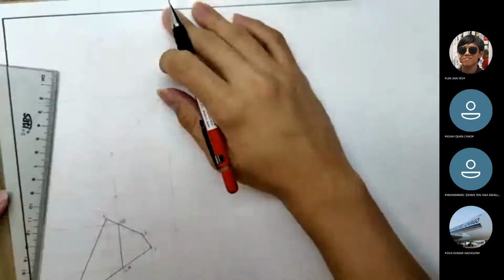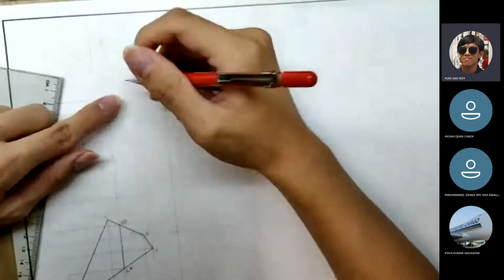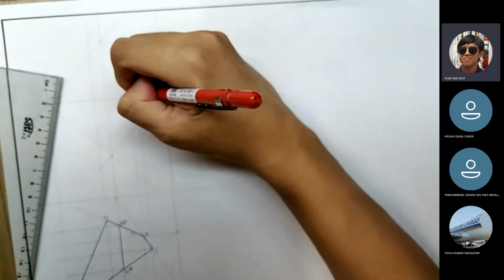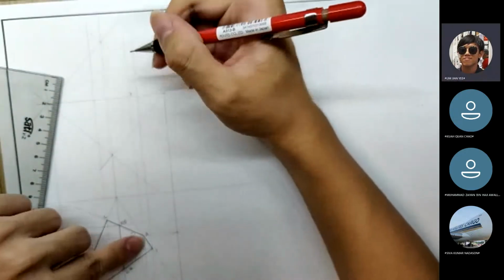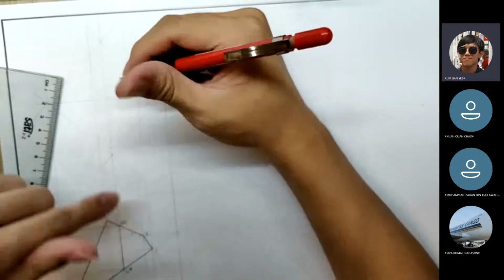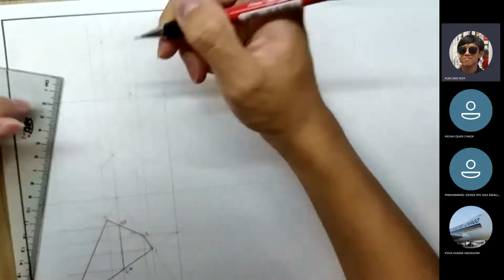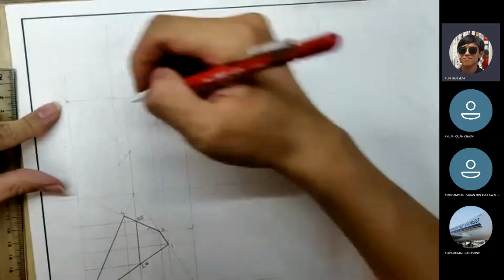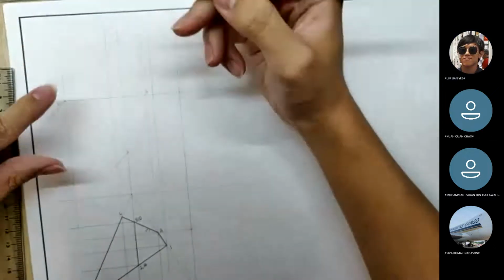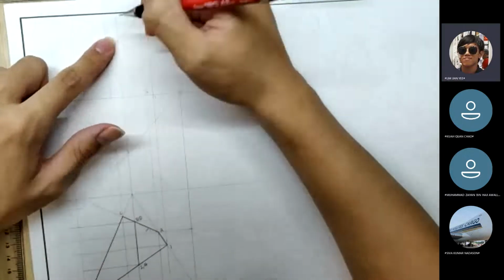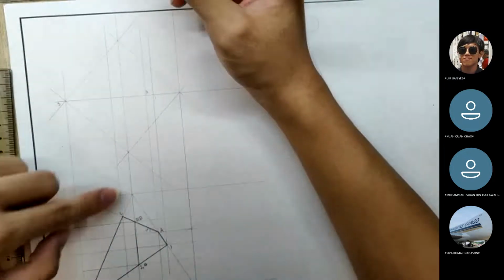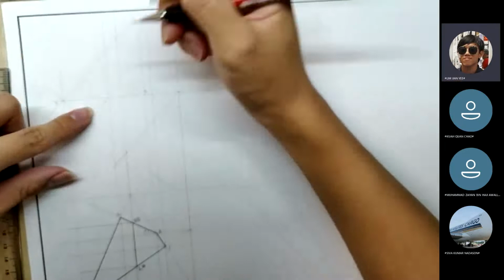So now, see, 1 is somewhere here. Then A is here. So if you look from the top, A and 1 are straight lines. So I will darken this later. Then this point is 3. Wait, oh, then this point is C.